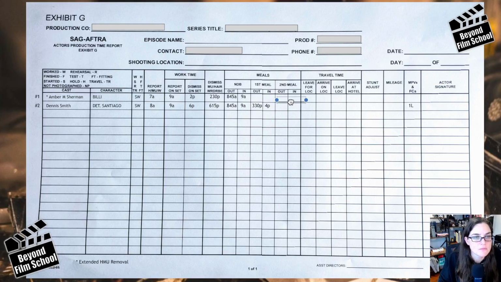So for example, she didn't break for lunch, because she was dismissed early. We can just put dashes there. He didn't need a second meal, so we're going to put dashes there as well. Some people don't put dashes, but I like to make it clear that we are not missing that information.